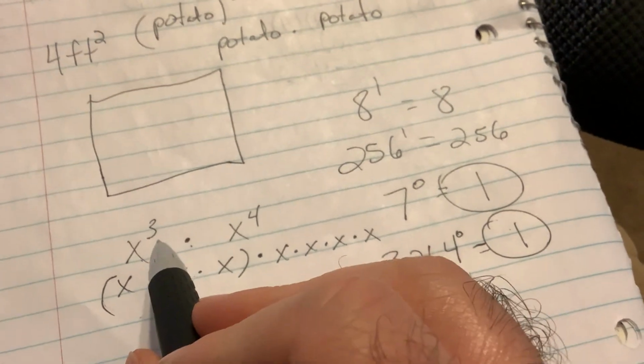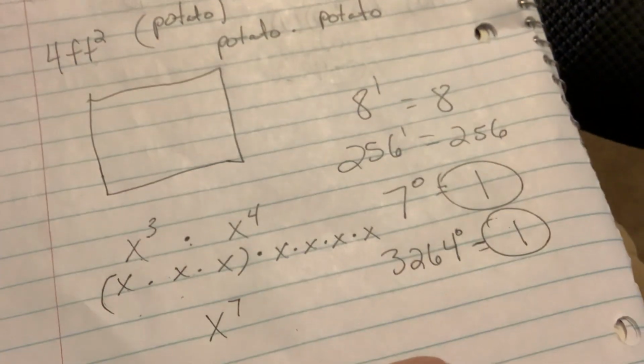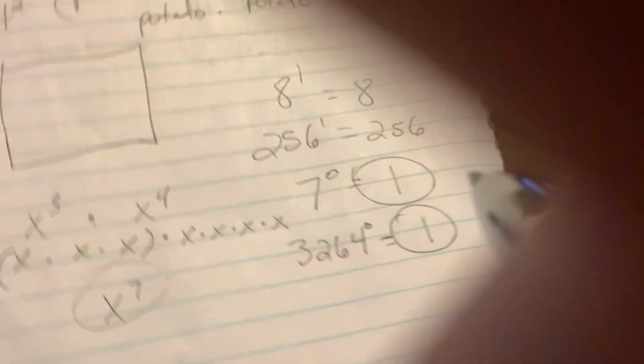Well, if you notice, how did I get 7? What's a shortcut for that? I just added 3 and 4. X to the seventh. Okay?